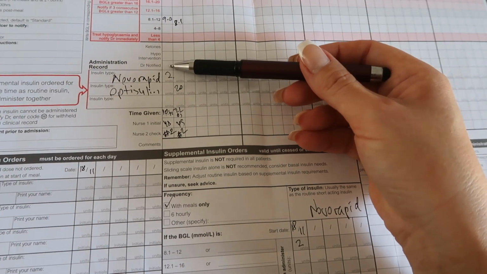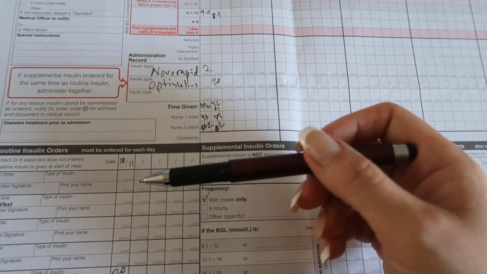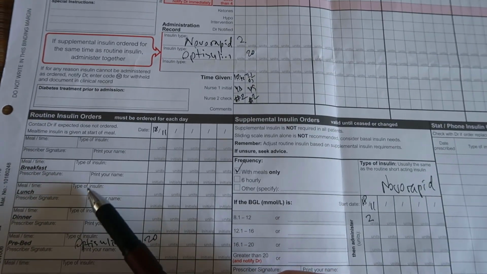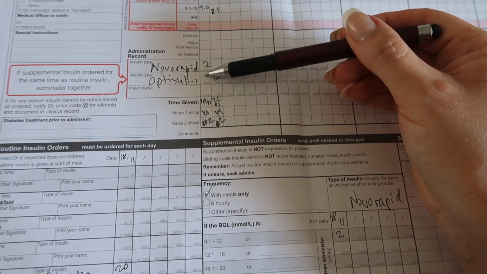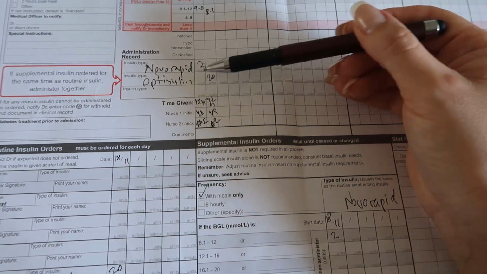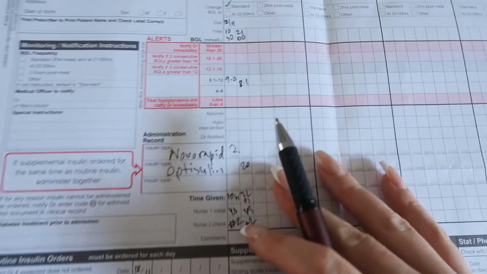Sometimes you might have 2 different types of insulin in one column because you would give, let's say, one of the slow acting and one of the fast acting. So you will put them here under each other. Okay, and you will go with the second nurse, and you will prep your injection.